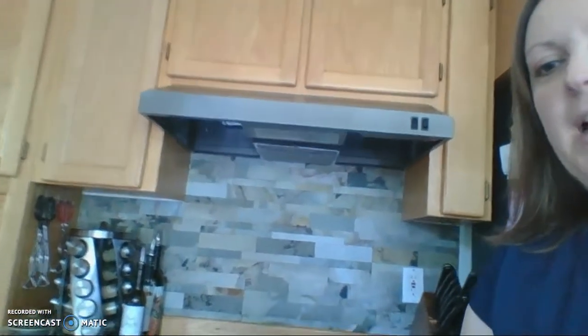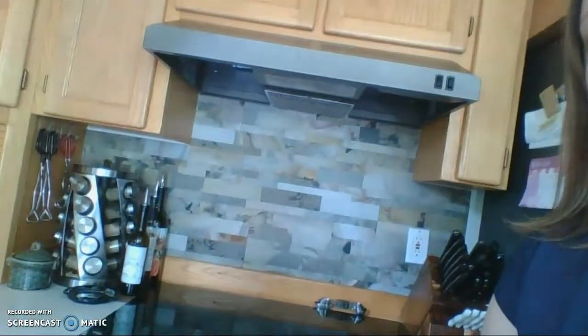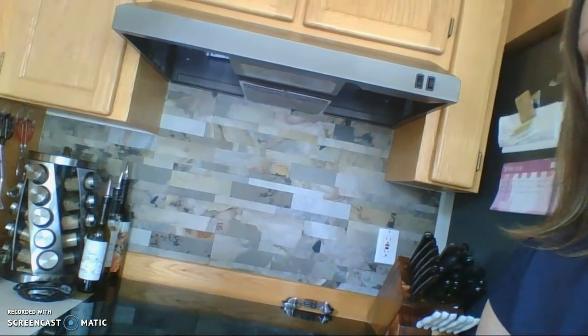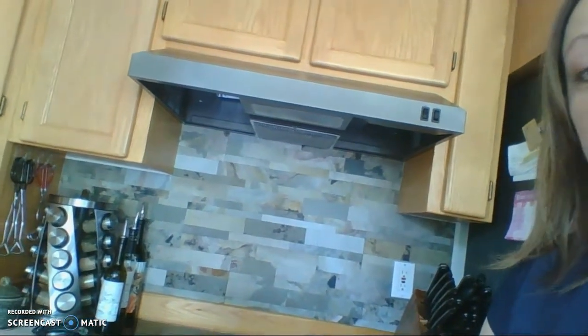Now I'm bringing you down to our kitchen where we had to figure out a different area. Now here is the backsplash behind our oven. Sorry about that, it's a little jiggly again. And once again, in order to figure out how much tile we needed, we had to figure out the area. So we had to measure.